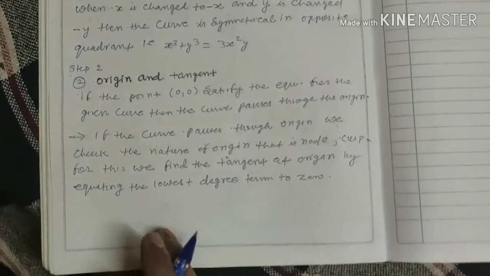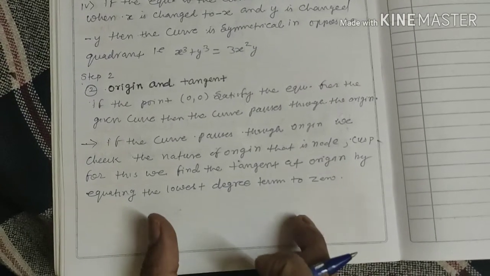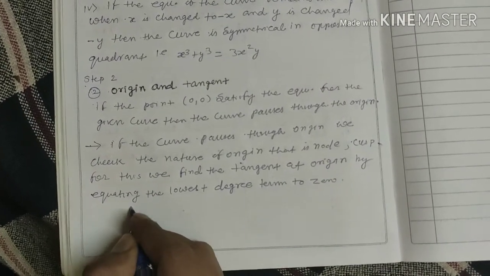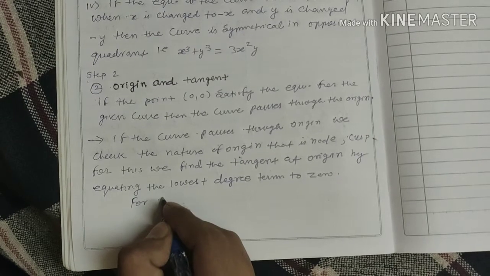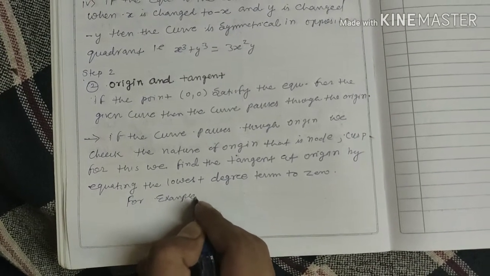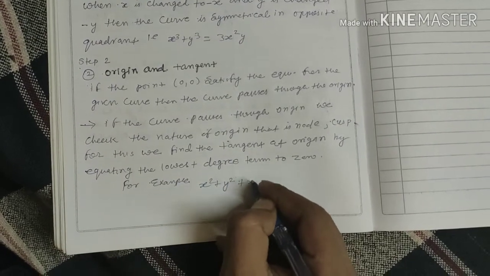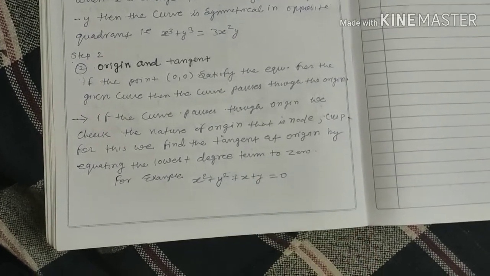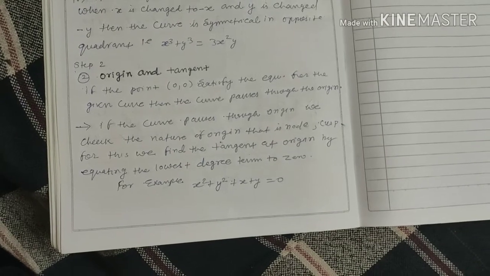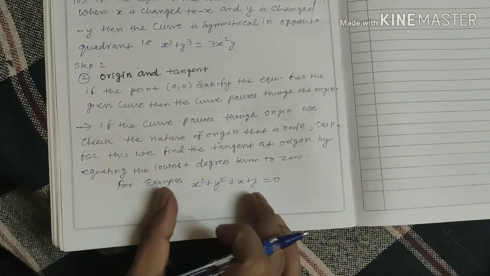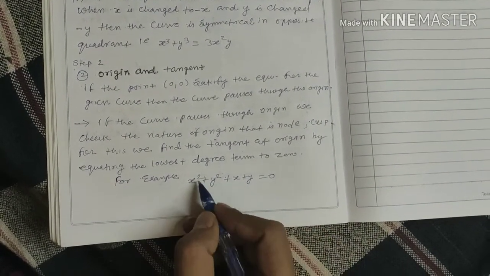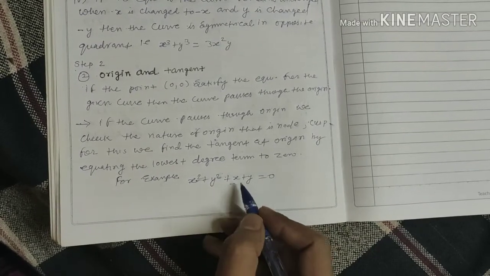For example, let x squared plus y squared plus x plus y equals 0. We have to see the lowest degree term: the highest degree is 2 and the lowest degree is 1.